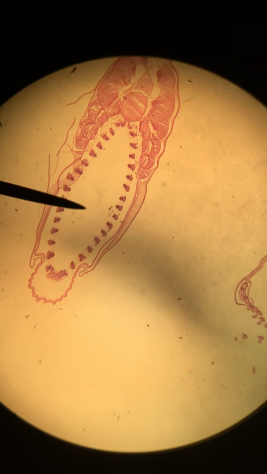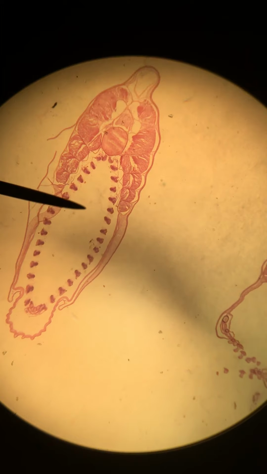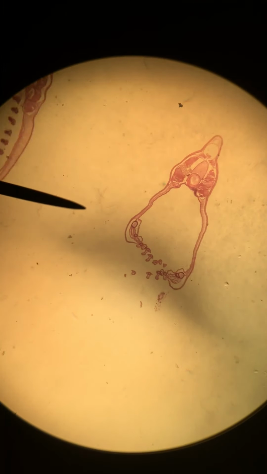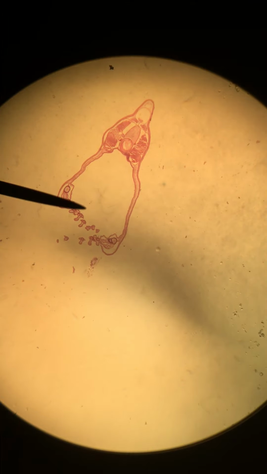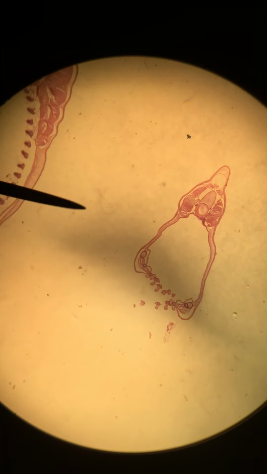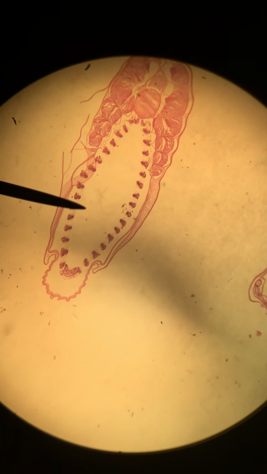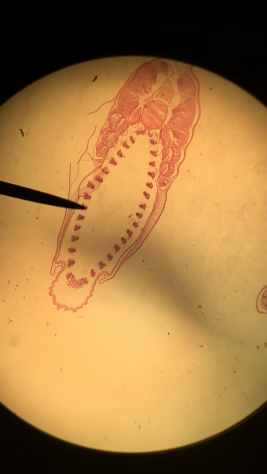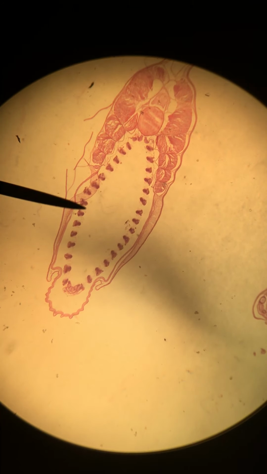This nice round structure here in the middle is the pharynx, and it's now in place of where our oral cavity, our buccal cavity, was in the last slice. So the pharynx has taken shape, and of course all of these little structures are our gill bars and gill slits.